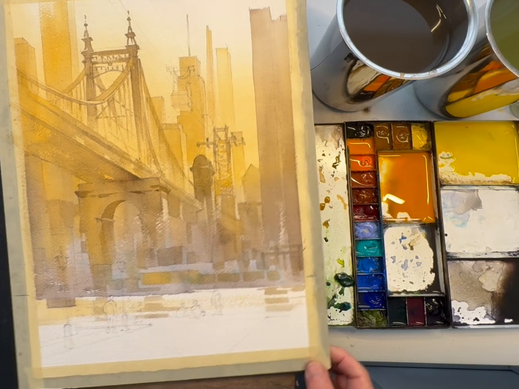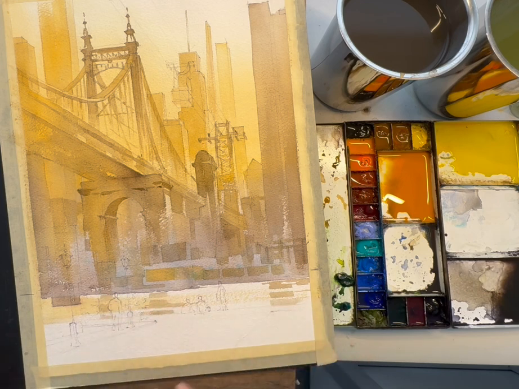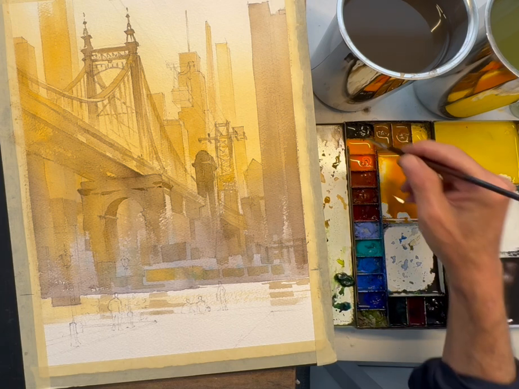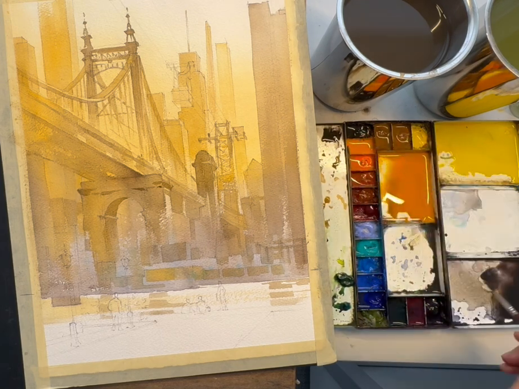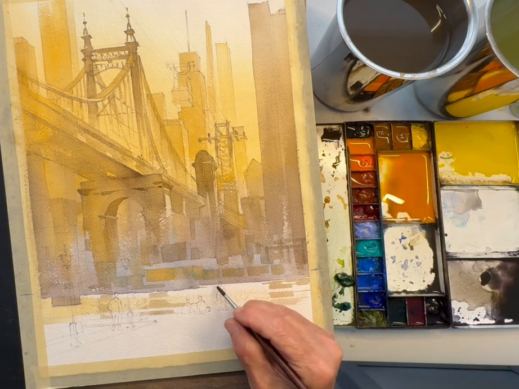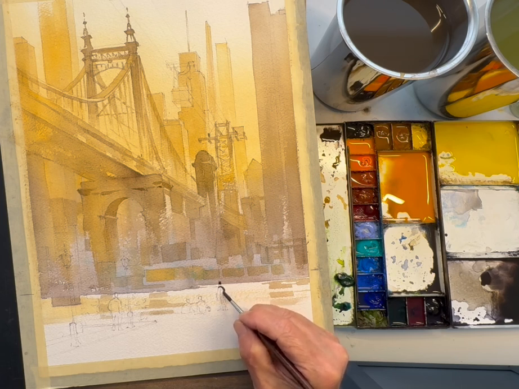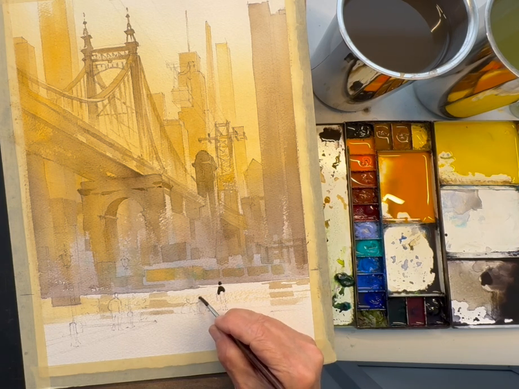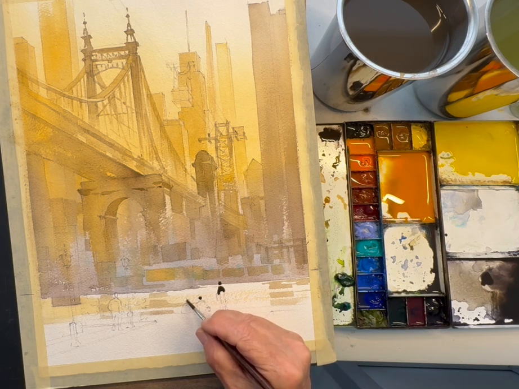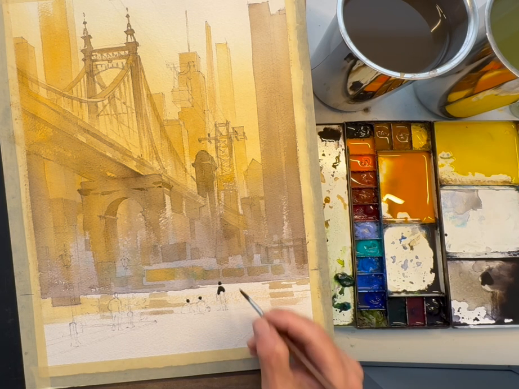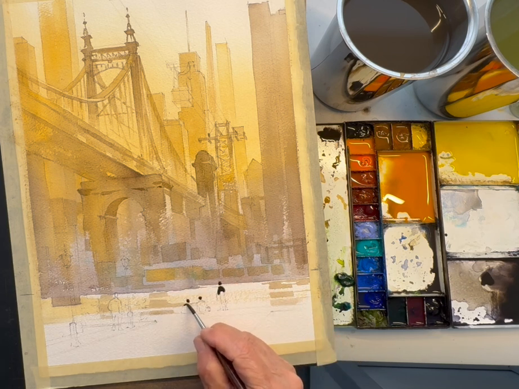Okay, foreground. I'm going to start with pretty undiluted dark neutral tint for the tops of these figures, so I can maximize the amount of darkness against the light beyond.